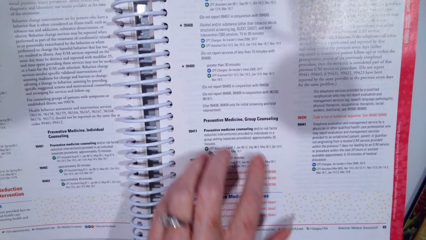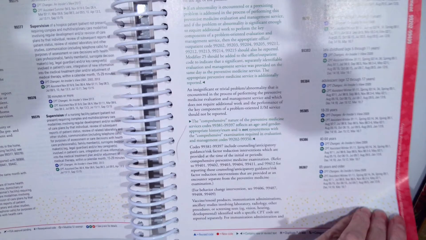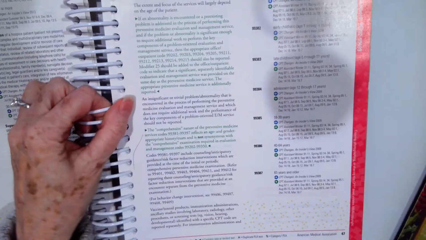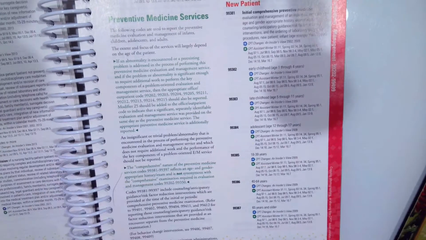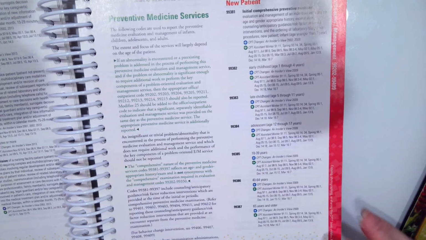So is the patient coming in for counseling or really like an immunization check maybe, or some kind of annual exam that you might get every year when you get a well child check or a routine yearly exam? Those are going to be under the preventative medicine.